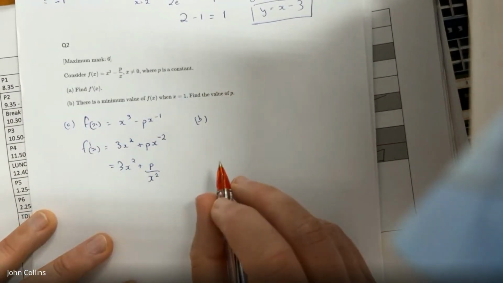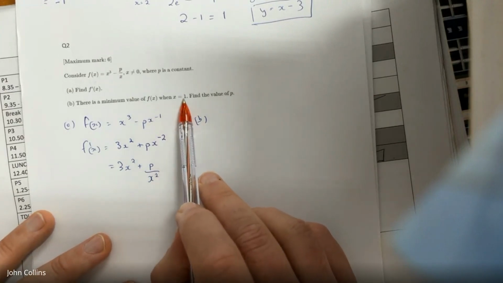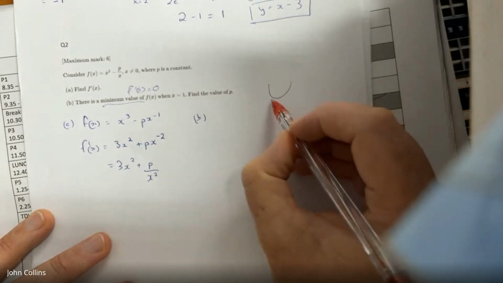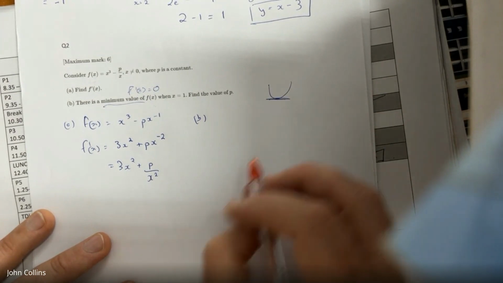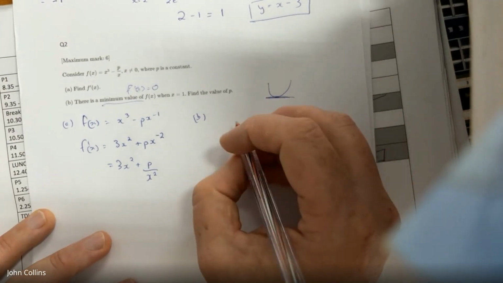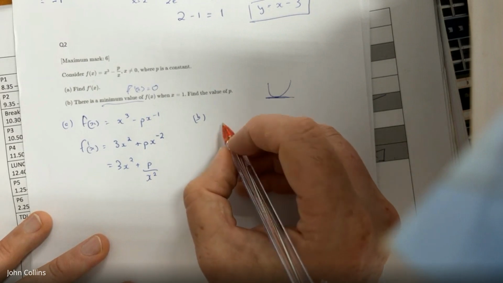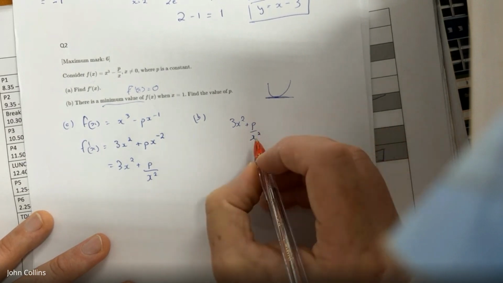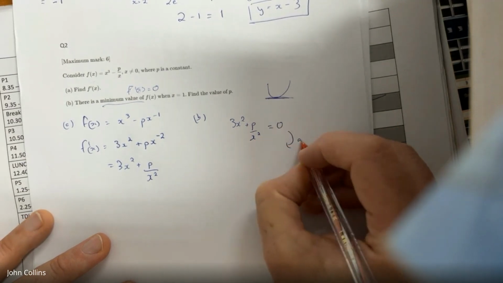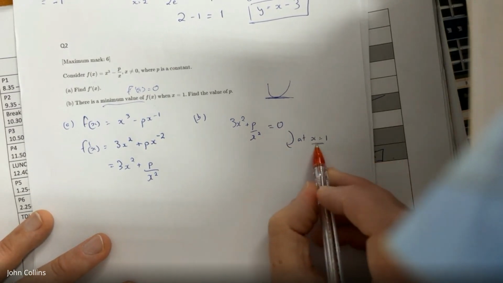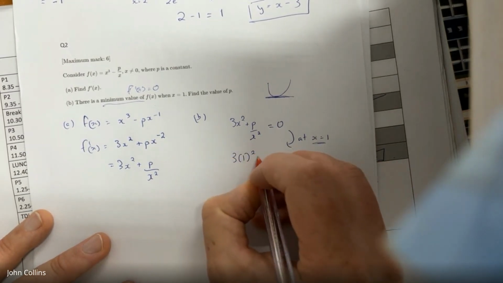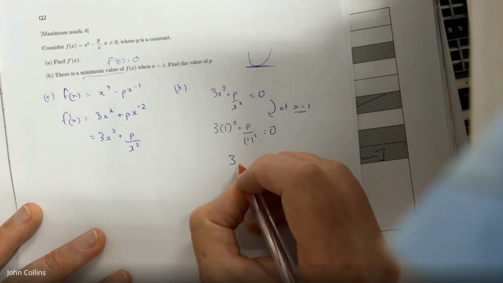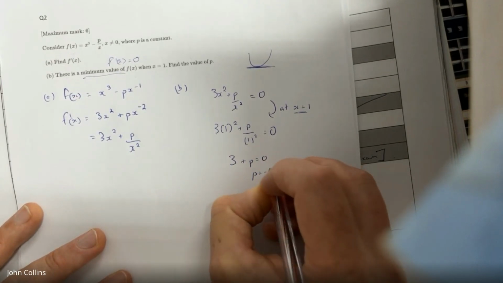B, there is a minimum value of the function when x equals 1. So anytime I see minimum, I know that the first derivative equals 0, because at a minimum point, the gradient of the tangent there is 0. It's a flat line. So I will let the derivative, which I've just found, equal 0, and then it says at x equals 1 that happens. So I'll substitute in 1 here. A convenient substitution. That's 3 plus p is equal to 0. So p has got to be negative 3. And that's it.